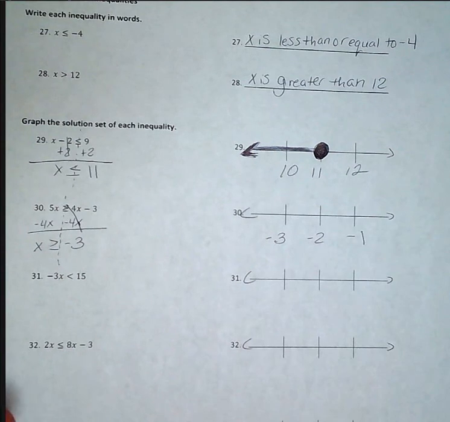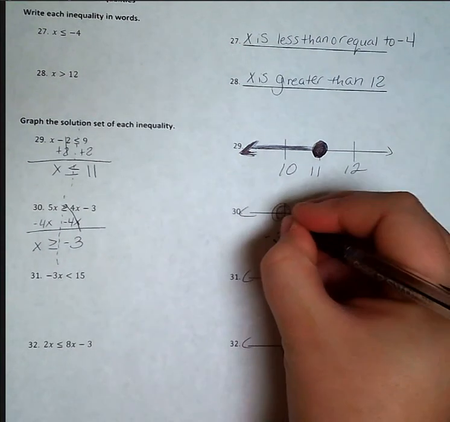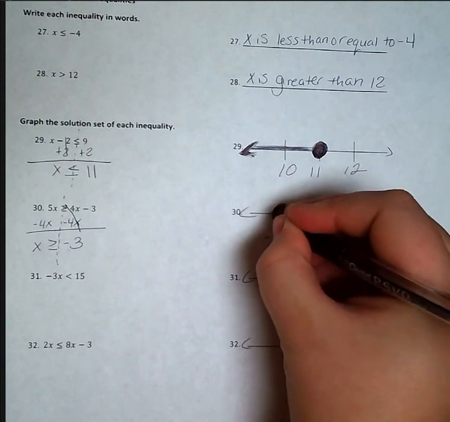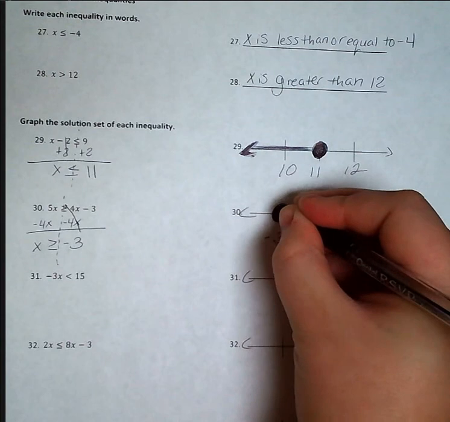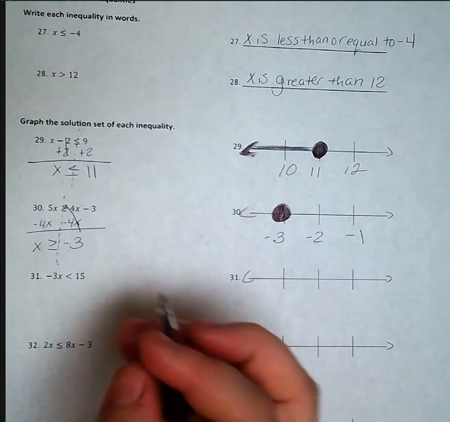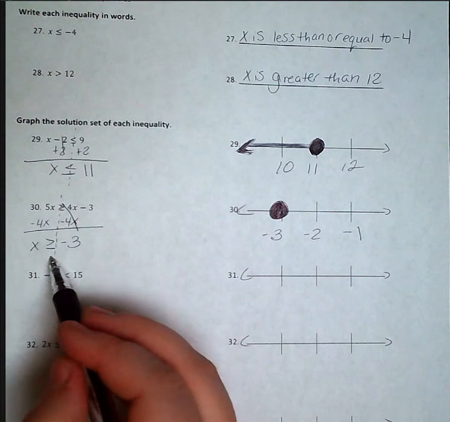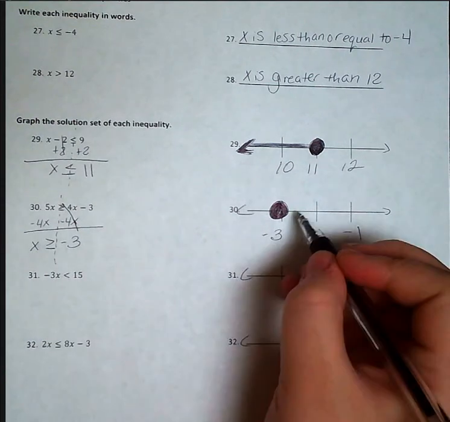I would use a closed circle, and you do not have to make your circles as big as mine. I'm just apparently in the mood to make a big circle. And then it's x is greater than. So if x is greater than, meaning larger than -3, then it's going to shade to the right.